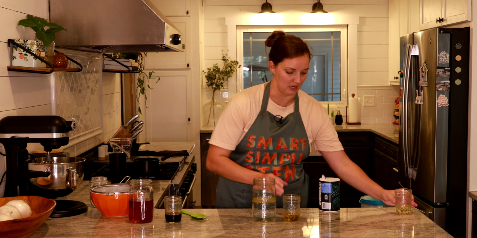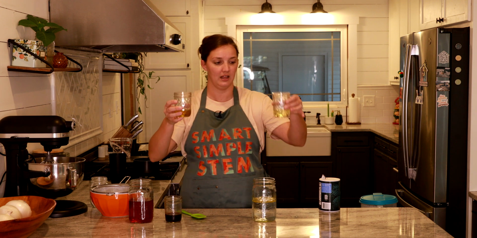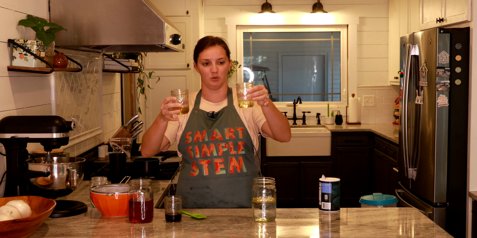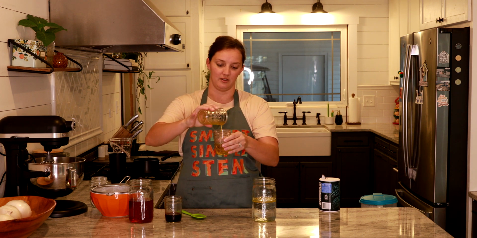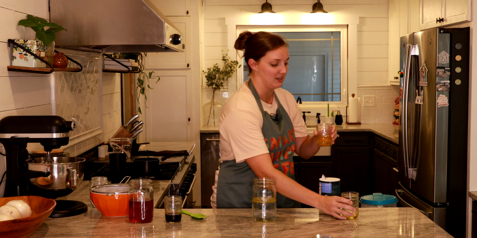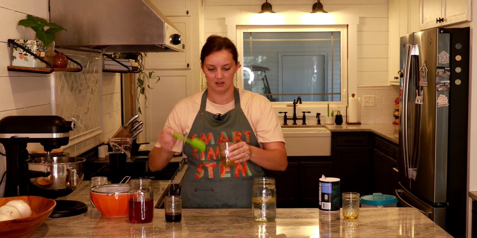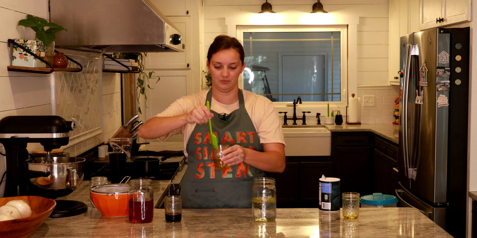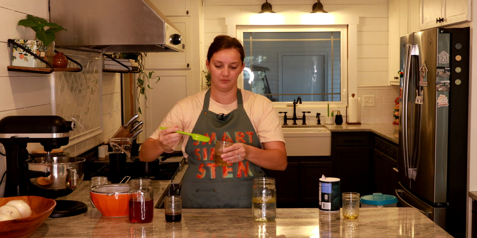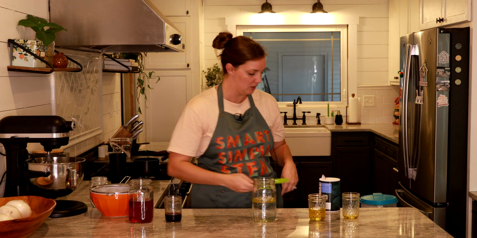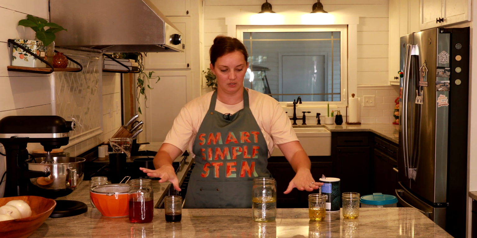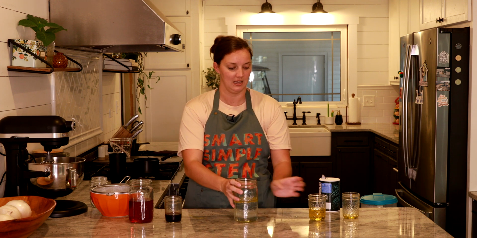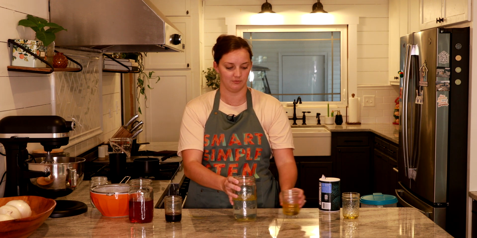You can also take oil, this is olive oil and vegetable oil, and you can mix these together, and because their polarities are the same, they do mix together. So there you go. You've got some miscible liquids and some immiscible liquids.